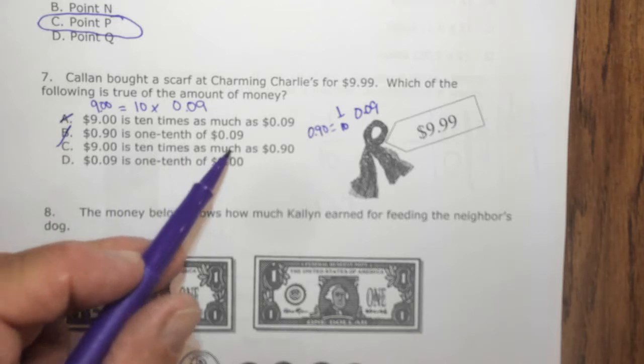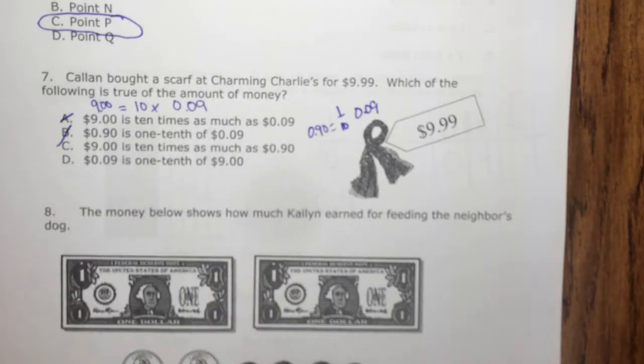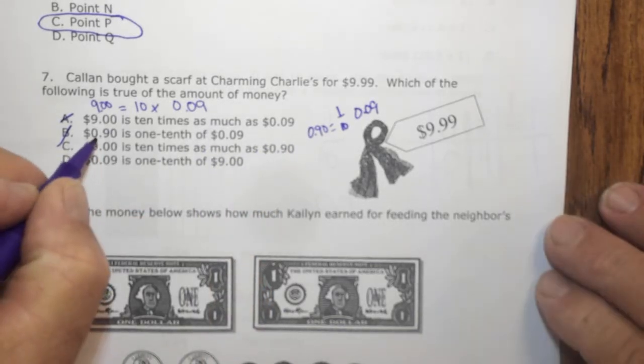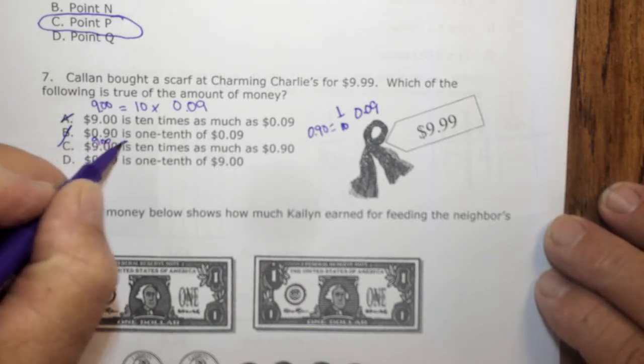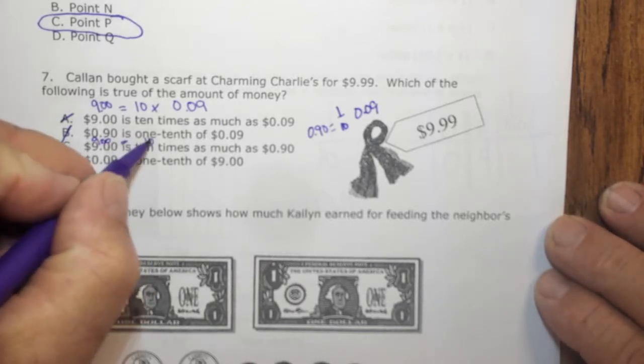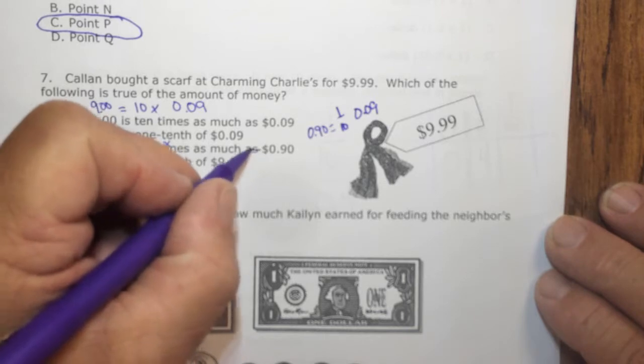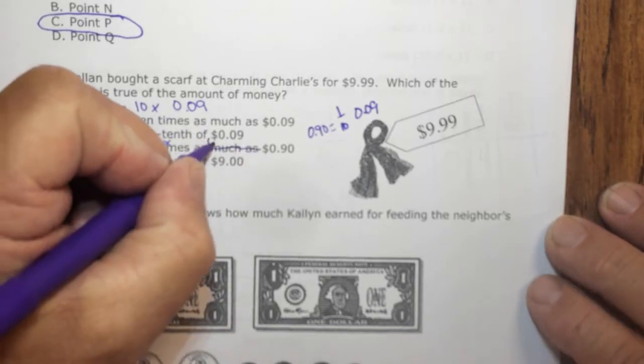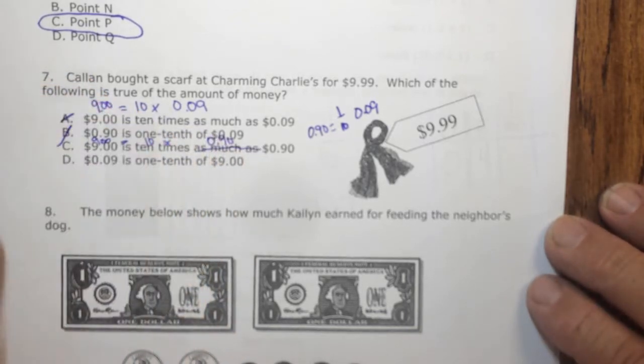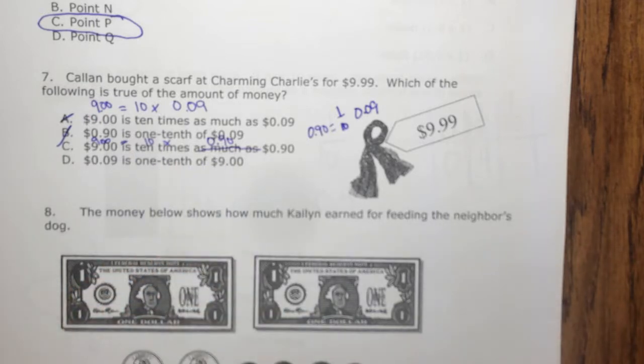$9 is 10 times as much as 90 cents. So $9 equals 10 times, don't worry about as much as, and then just write 90 cents. If I go 10 times 90 cents, where does the 9 move? To the left or to the right?